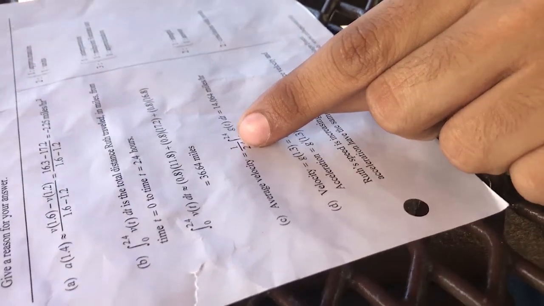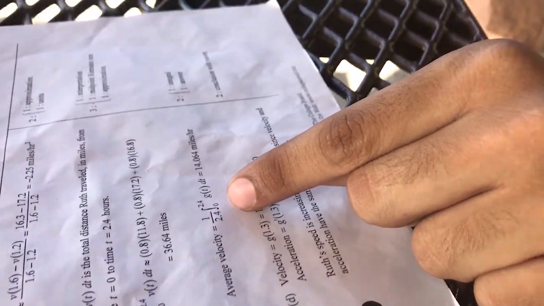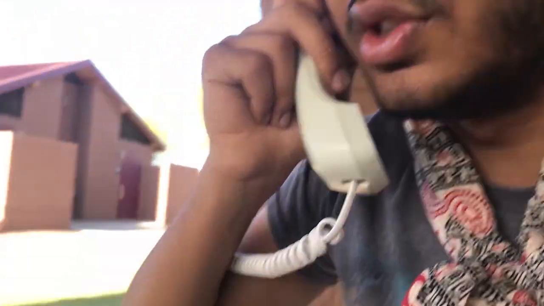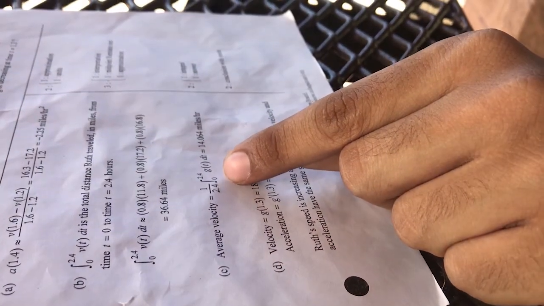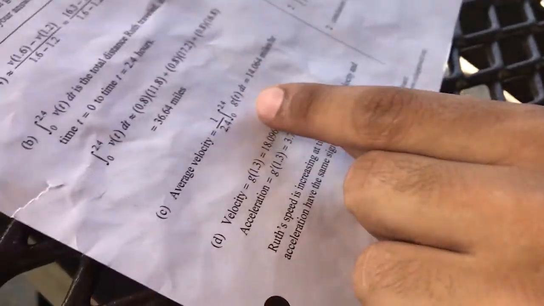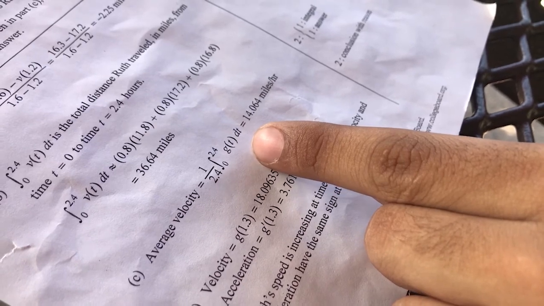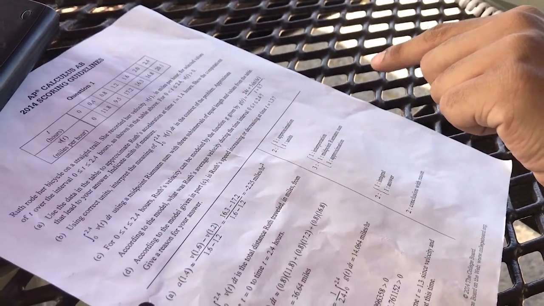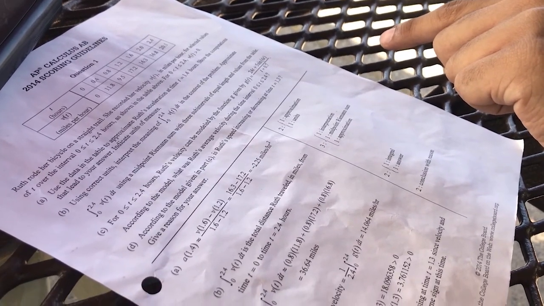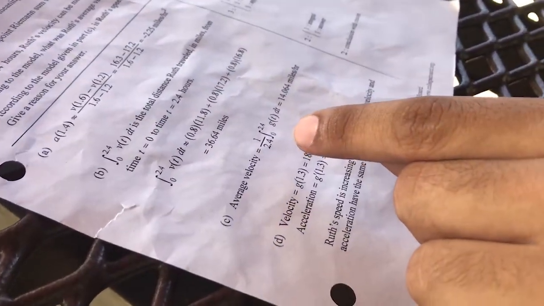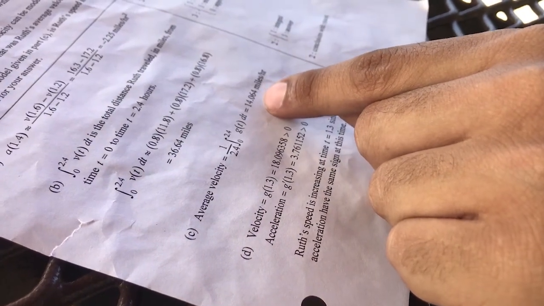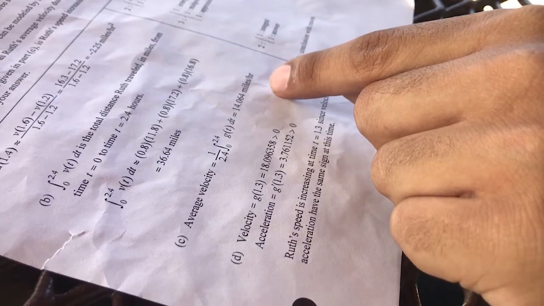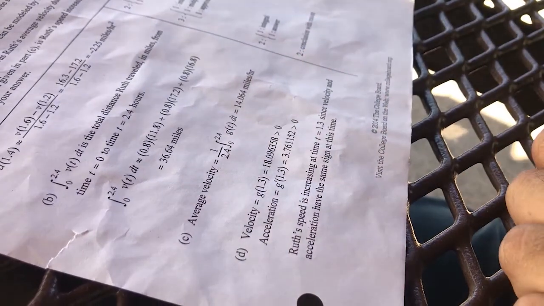We know that the first part is 1 over b minus a. In this case, the a value would be 0, so it would just be 1 over 2.4. The integral would be from a to b, or 0 to 2.4. And we know the function, which I said previously, 24t plus 5 sine of 6t over t plus 0.7. When we plug in all of our values, we can get the value of 14.064 miles per hour for the average over the interval of 0 to 2.4 hours.